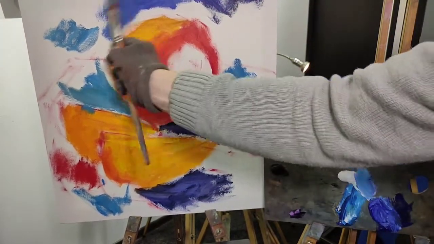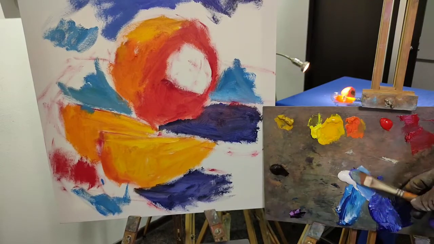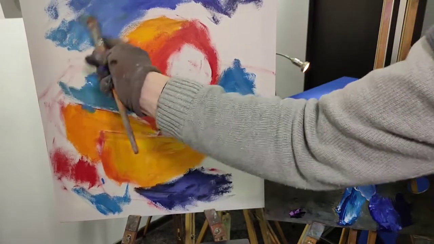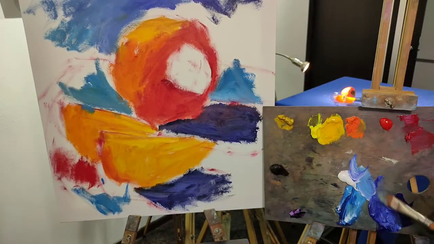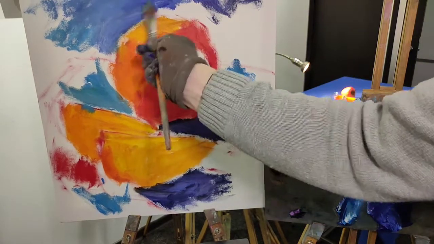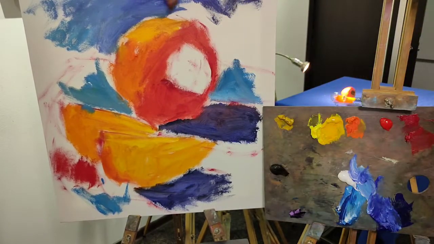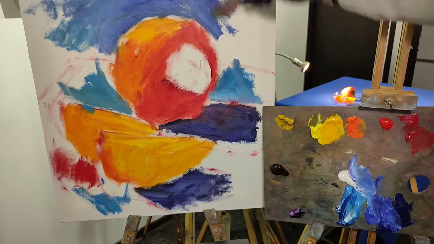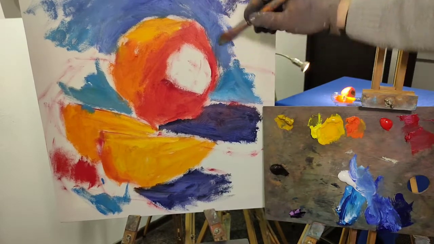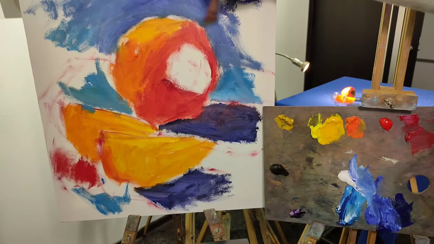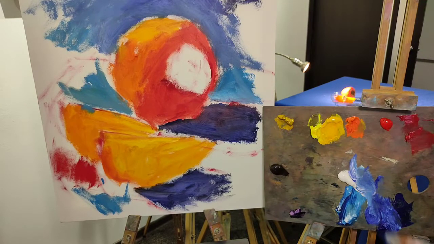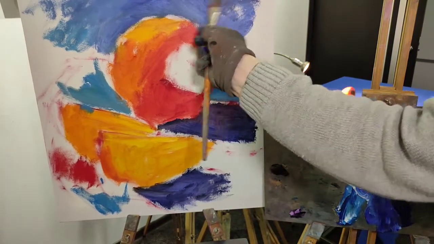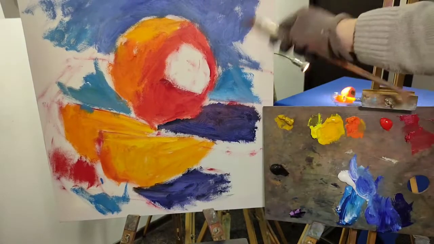Need to cover all the white areas, because they are distracting, and of course they represent the lightest color, and we only have the pure white to indicate the strongest light. So since we've got some pure white areas in our painting, it's difficult to get the overall effect of light.